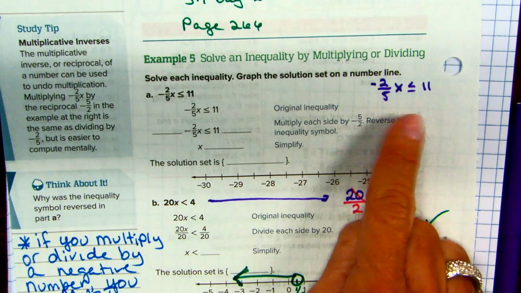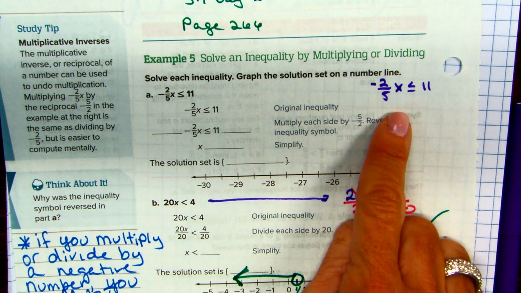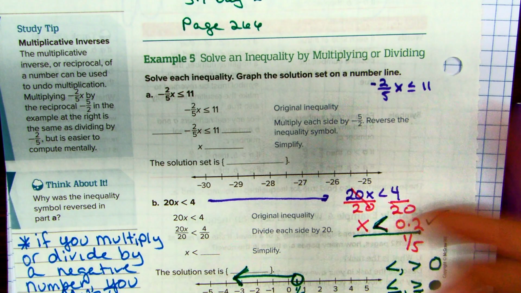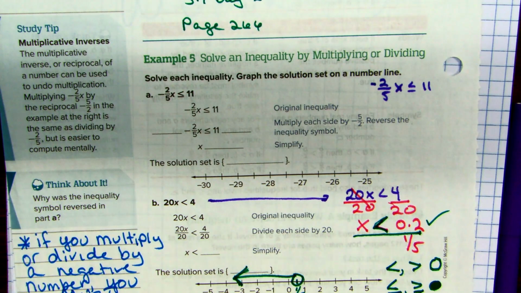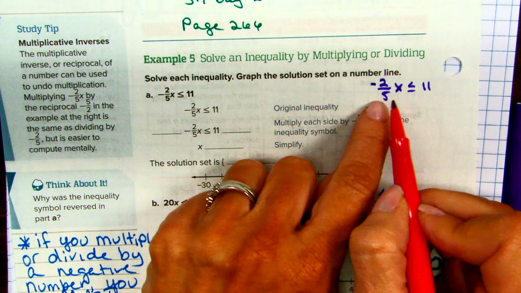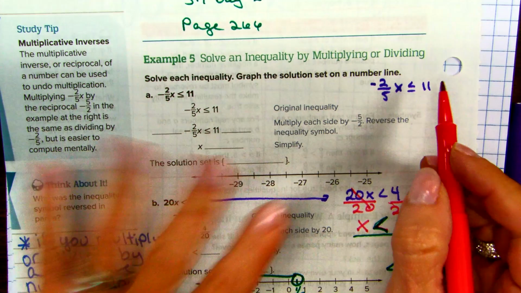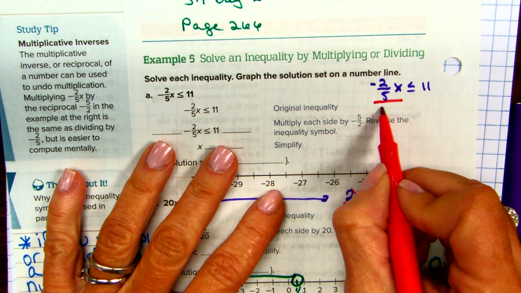All right, guys, here's the thing. This is a number and a letter standing next to each other. This is multiplication. This is negative 2/5 times x. What's the opposite of multiplication? Division. So don't overthink it. Don't discriminate against this number because it's a fraction. It didn't do anything to you. It's just a number, okay? You can divide by a fraction.